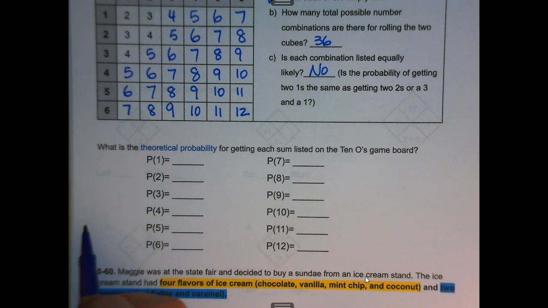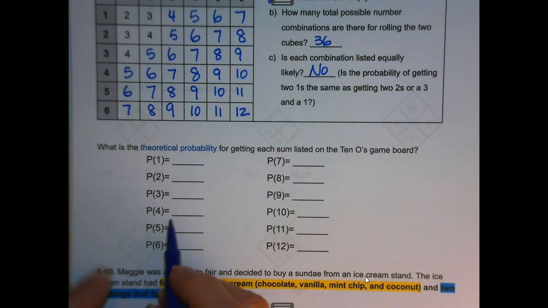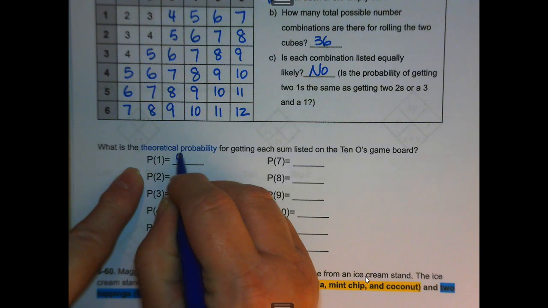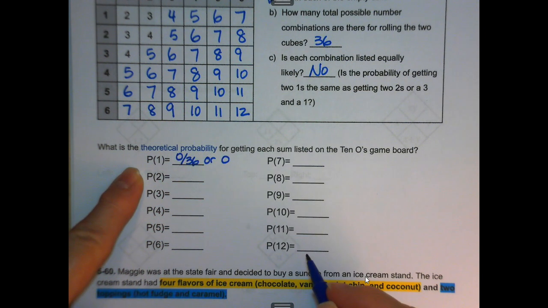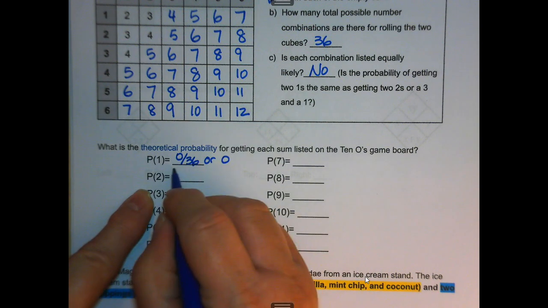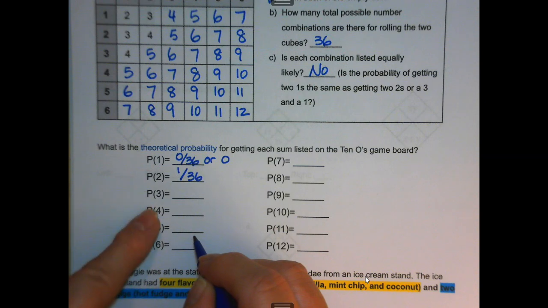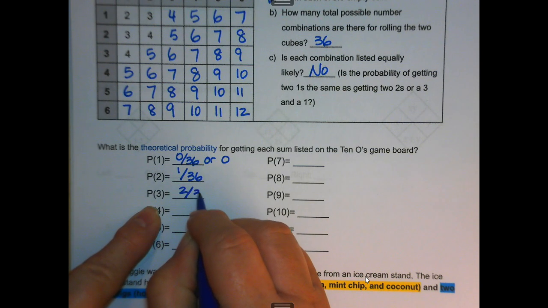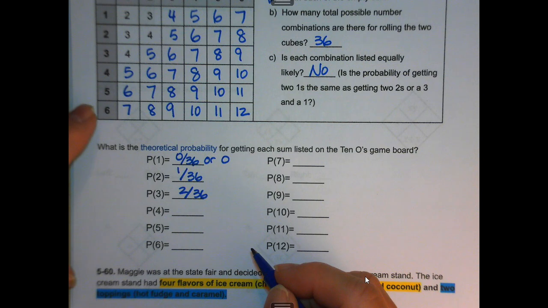So the theoretical probability for getting each sum listed would be written as follows. This would be 0 out of 36, or simply 0 for that one. For this one, there's only 1, 2 out of 36 possibilities. For the next one, there are 2 3s. And I'm taking this information from the table up above.